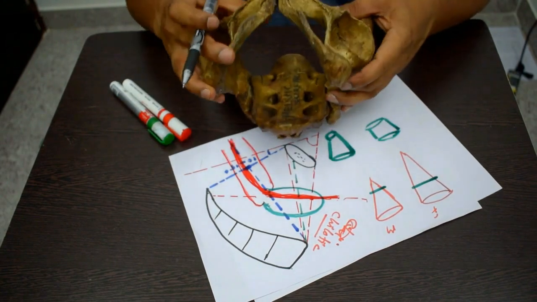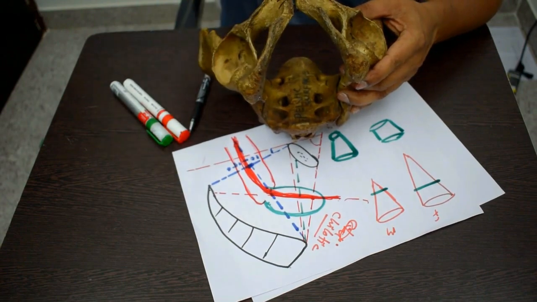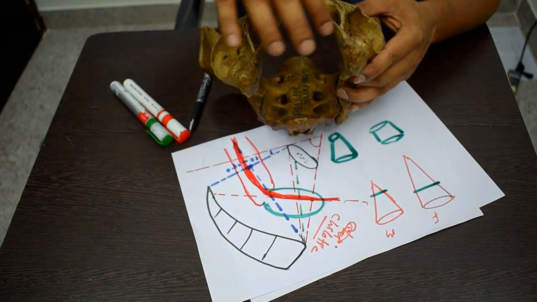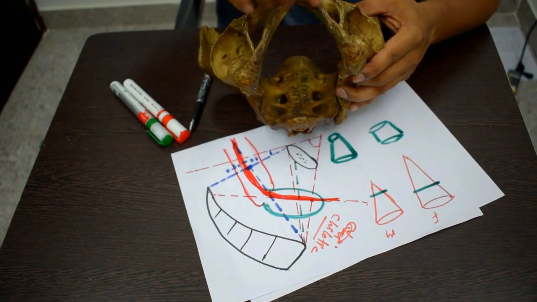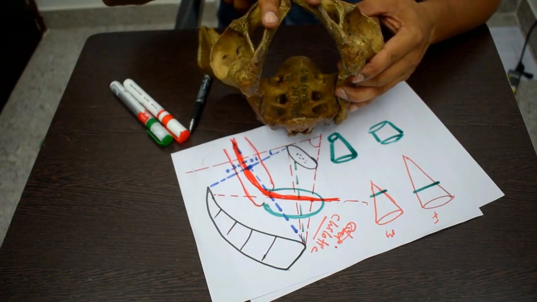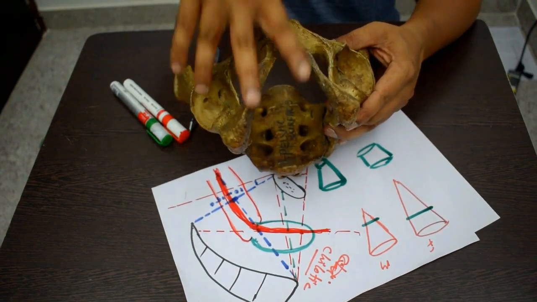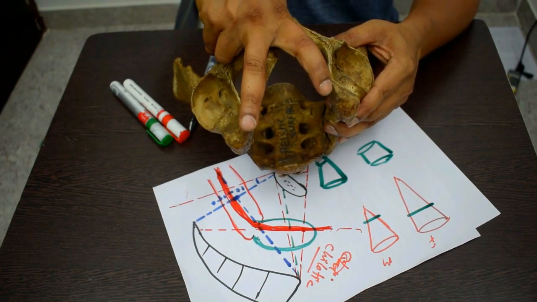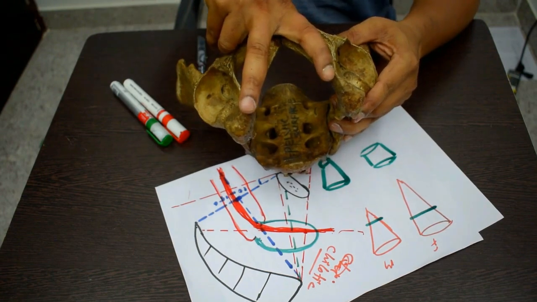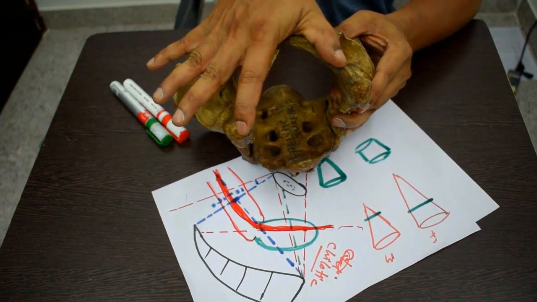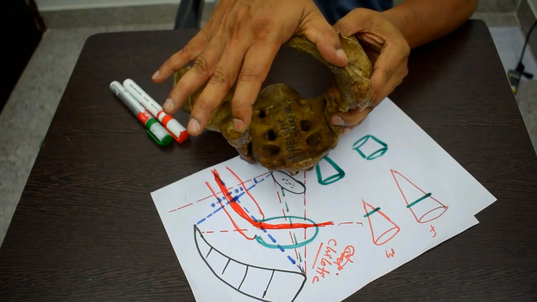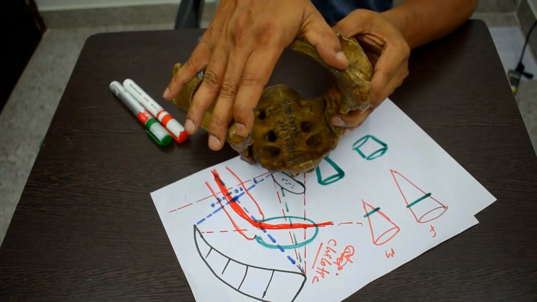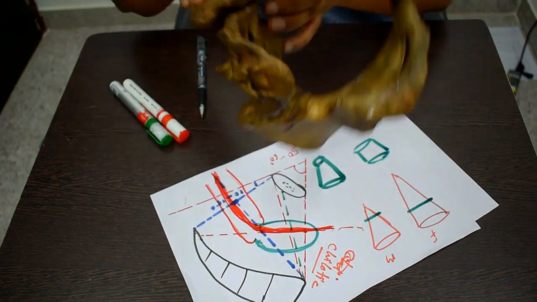And here one more thing we have to discuss. This is the pubic angle. The angle between the two conjoined ischiopubic rami is what we are calling the pubic angle. This is the pubic angle, right? So this pubic angle in males is 50 to 60 degrees, but in females, it is around 80 to 90 degrees. It will be more. Why? Because of the wider pelvis.